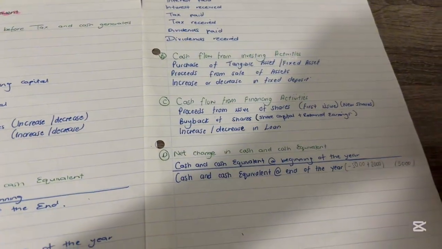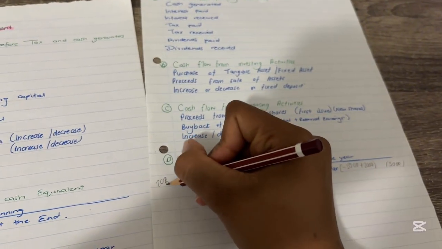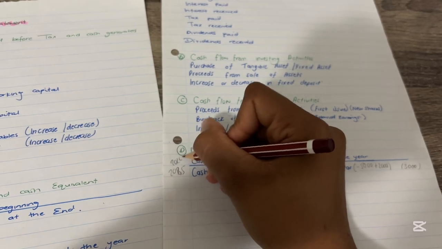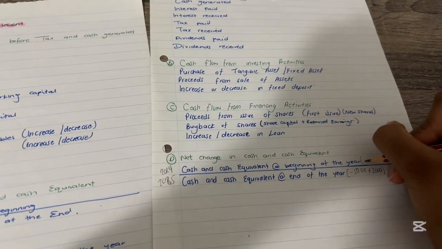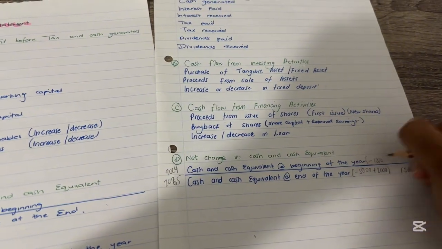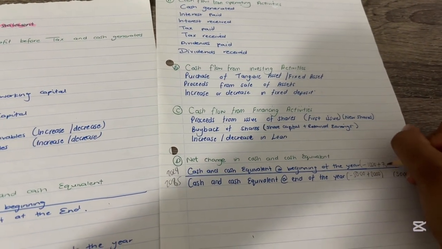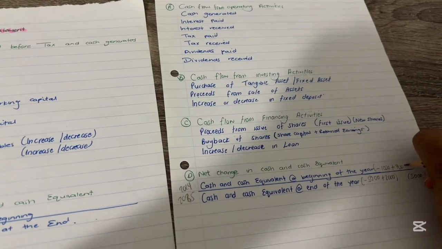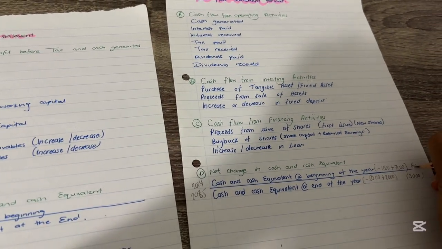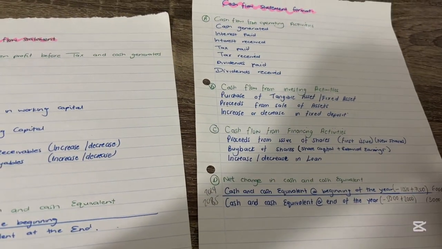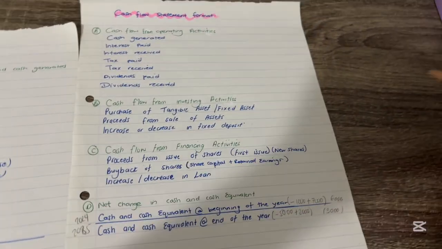Then you have the same thing. So this maybe is the 2025 year. Oops, sorry, this becomes the 2024 year. This way, if you have a negative 1,000 Rand for your bank overdraft and your cash and cash equivalent at the beginning of the year was 6,000 Rand, you get the idea.